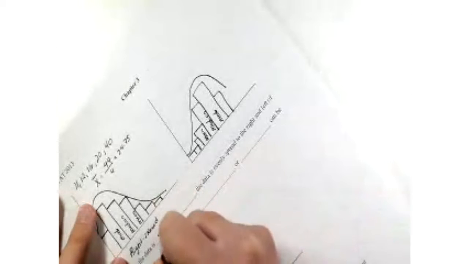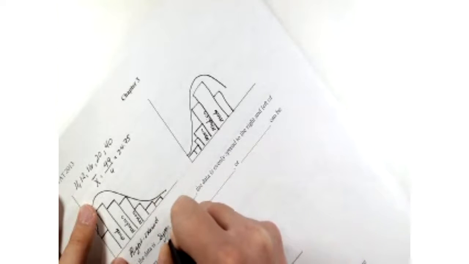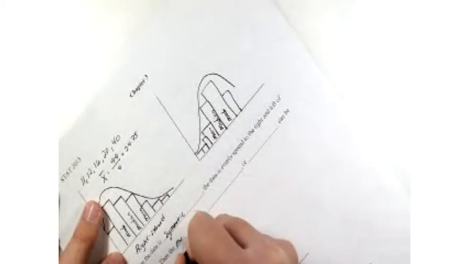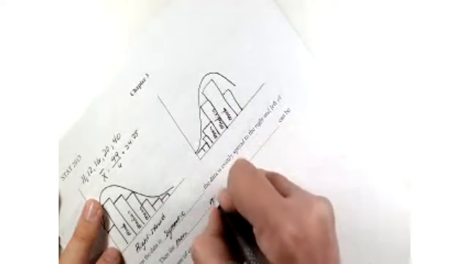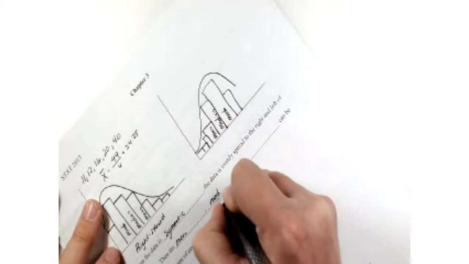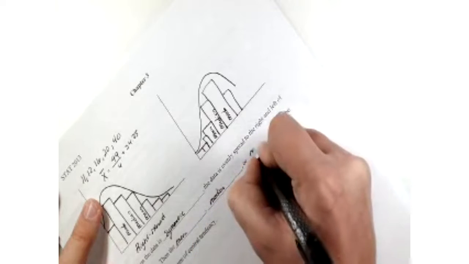When the data is symmetric, that means it's evenly spread about the center, or roughly evenly spread. Then the mean, the median, and the mode could all be used as a measure of central tendency. A symmetric distribution looks like this. Oops, close enough.